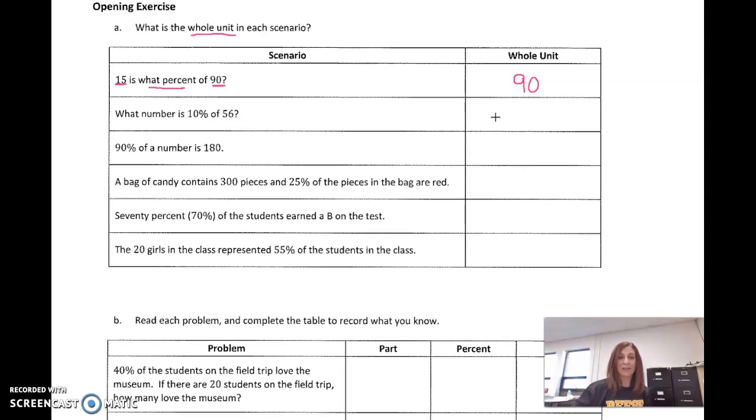Now it says, what number is 10% of 56? We can find our percents right away, and I'm going to talk in a little bit about how that's important. We want to be able to find our percent. So we're taking what number is that 10% out of 56? Our total is always what we're taking something out of. So our whole here is 56.